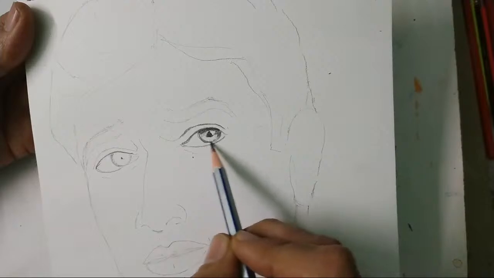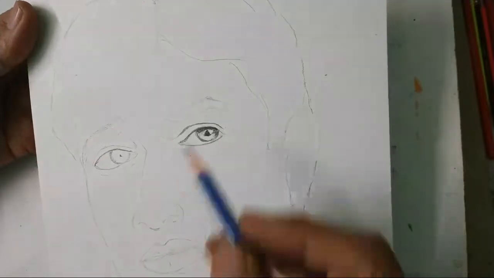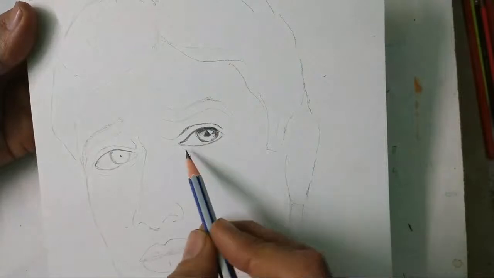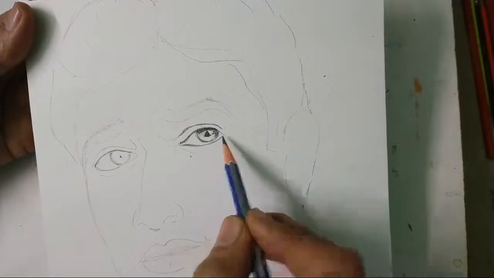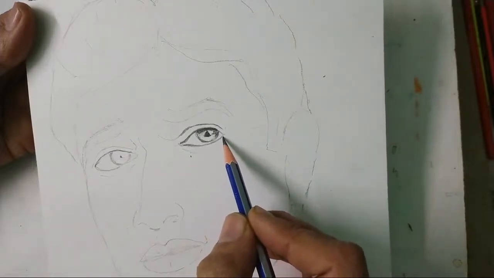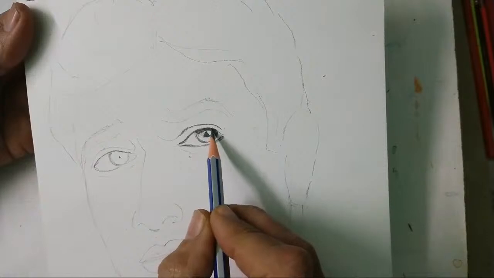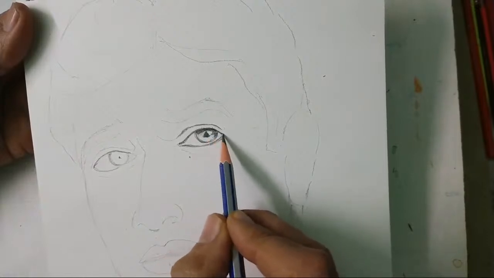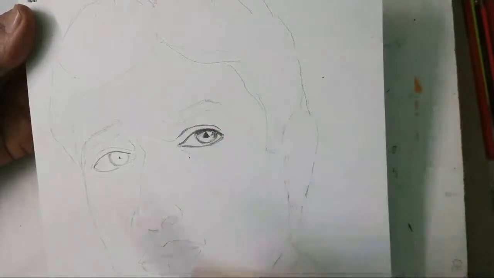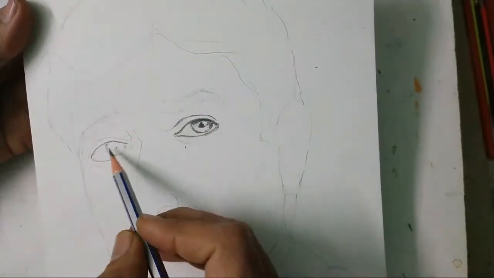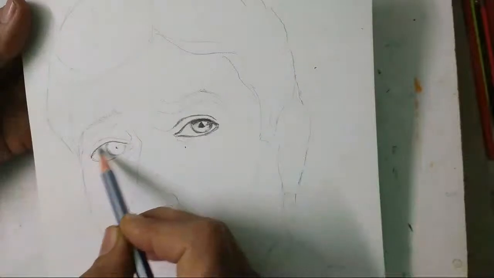Now normally everyone should know that whenever you are making the eyes, the eyeball, which is the black part of the eye, should not be kept bigger. Big means it should not look wide open, because normally when we keep our eyes at the normal size, then the eyeball, the black portion, is partially hidden. So this side I have done partially. Now moving on to the other part.